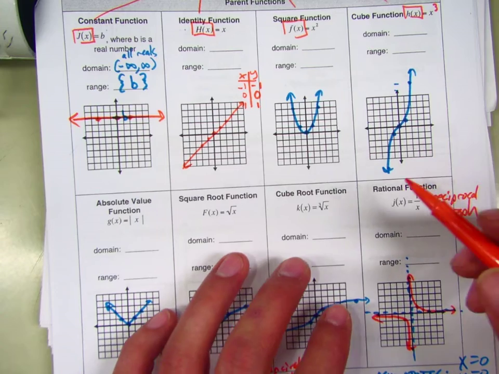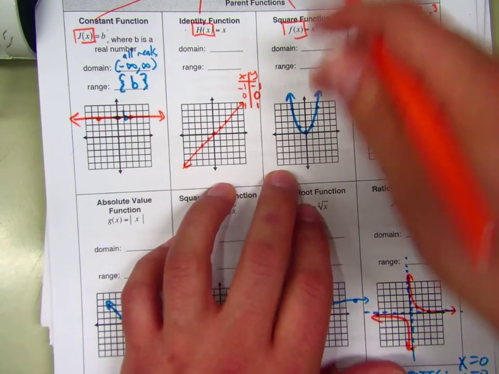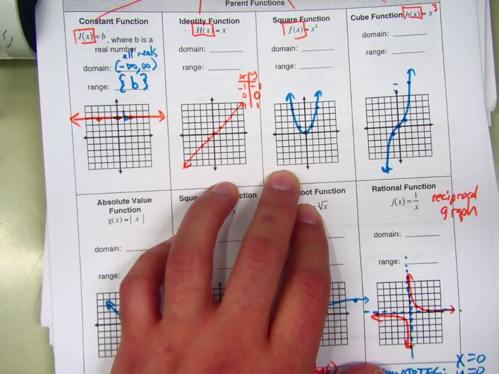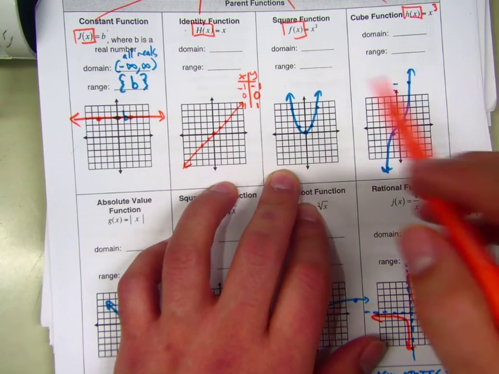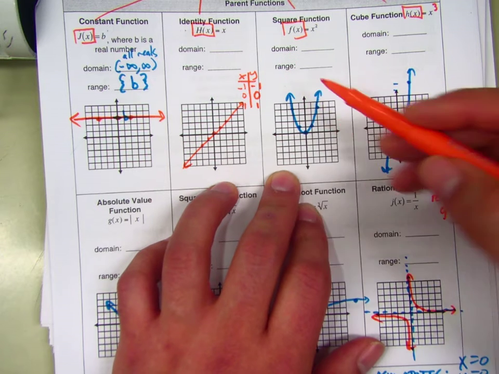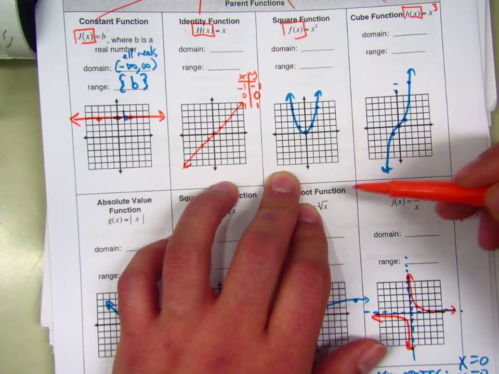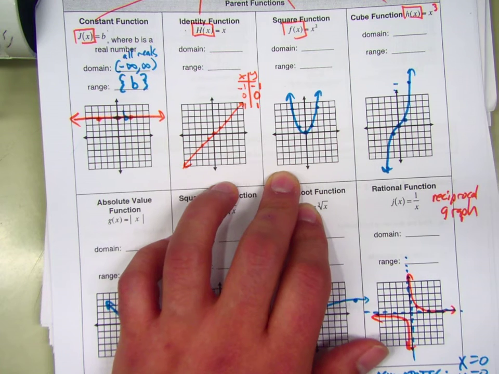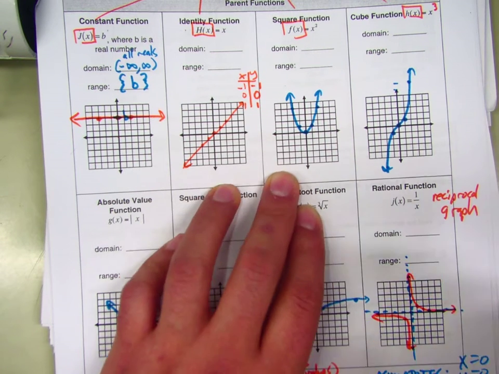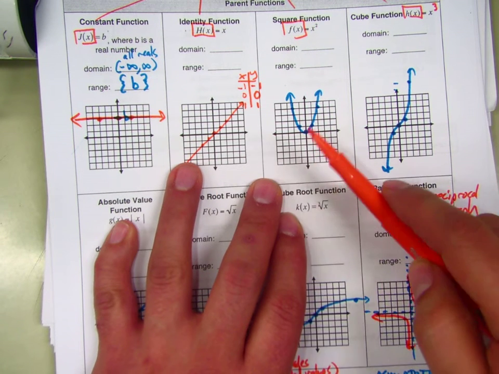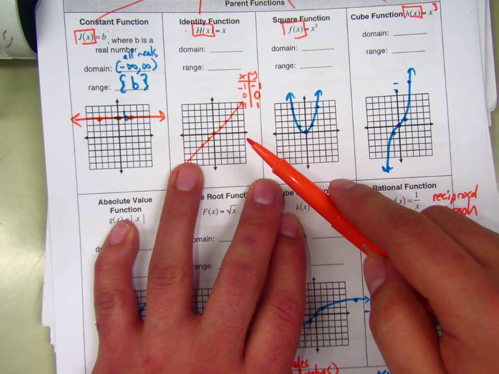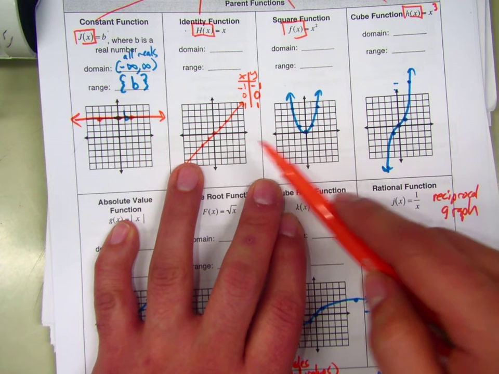So maybe, do you want to do one together? Let's do this third one together, and then I'll let you guys try the other ones before I go over the answers. Okay? Domain is from left to right. Range is from bottom up. Does that make sense? Left to right for domain, bottom up for range. So if I'm looking at this parabola, what's the first or the leftmost x value?